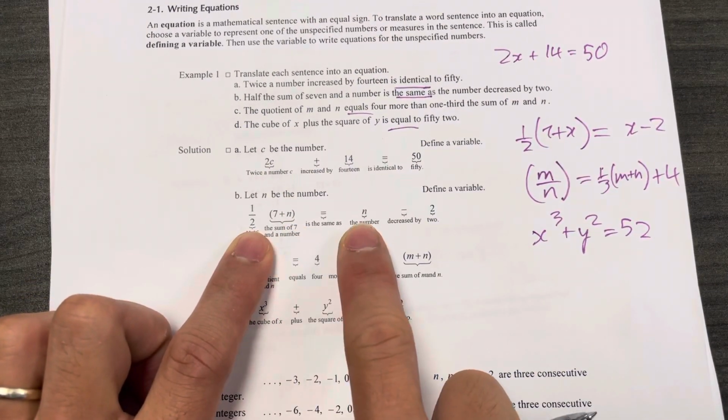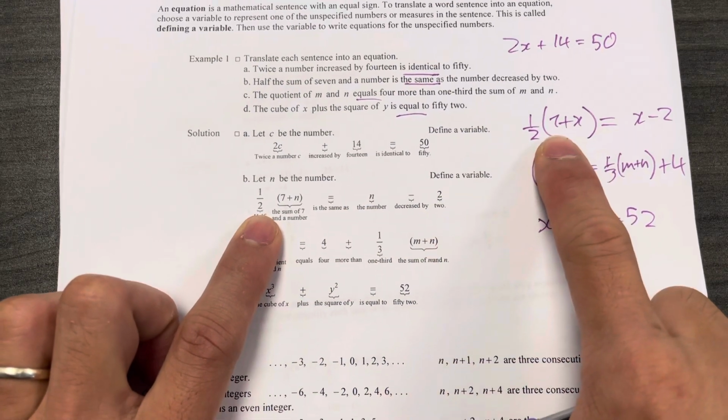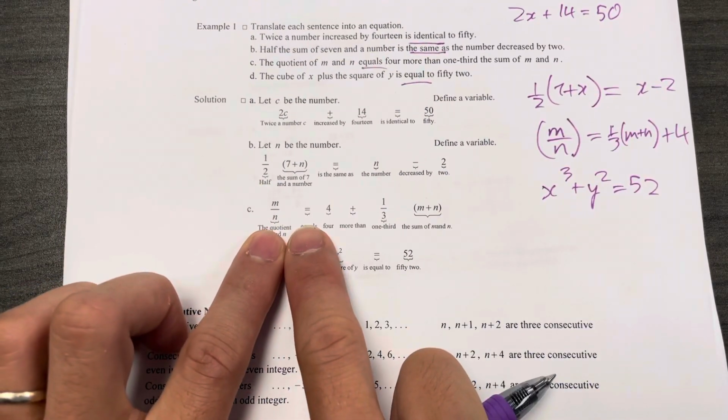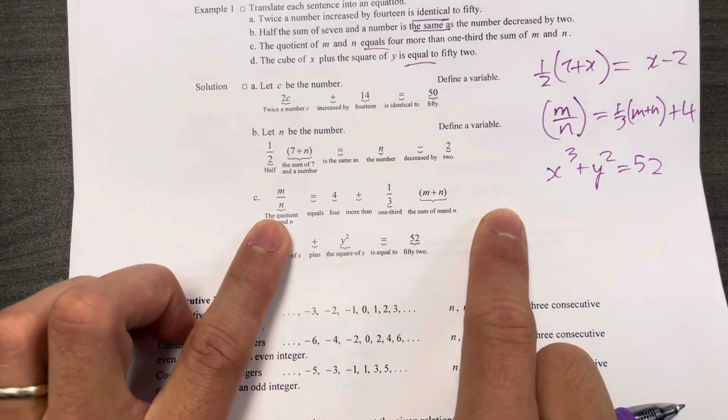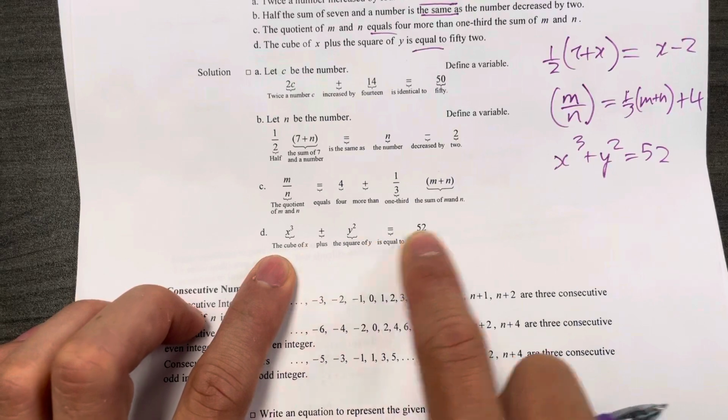1/2 times 7 plus n equals n minus 2, which is, I used x. M over n is equal to 1/3 times m plus n plus 4. The order's backwards, but it's okay. And then x cubed plus y squared equals 52.